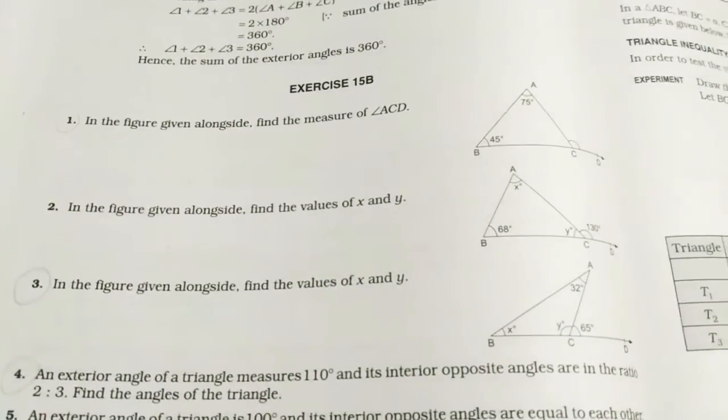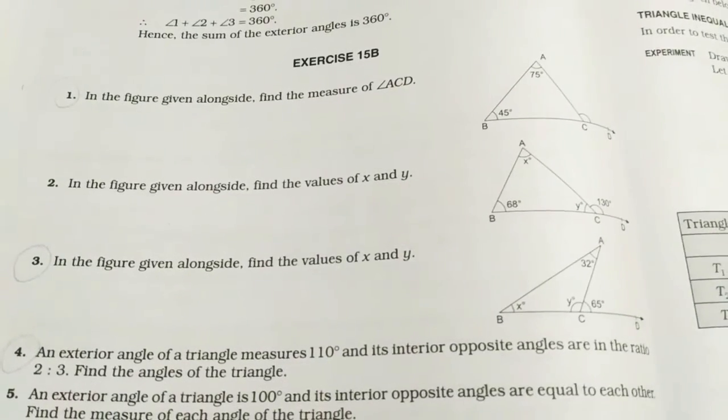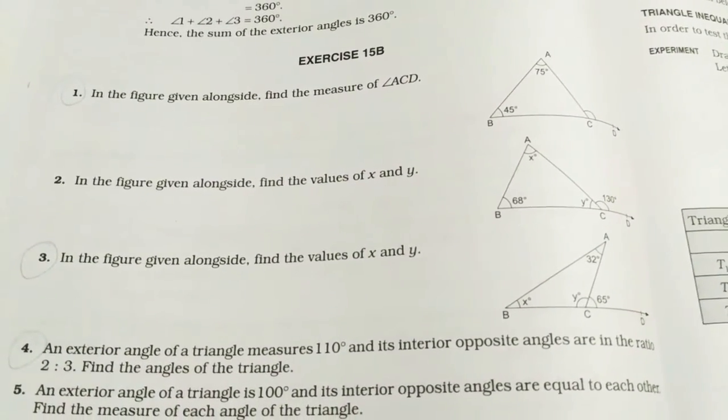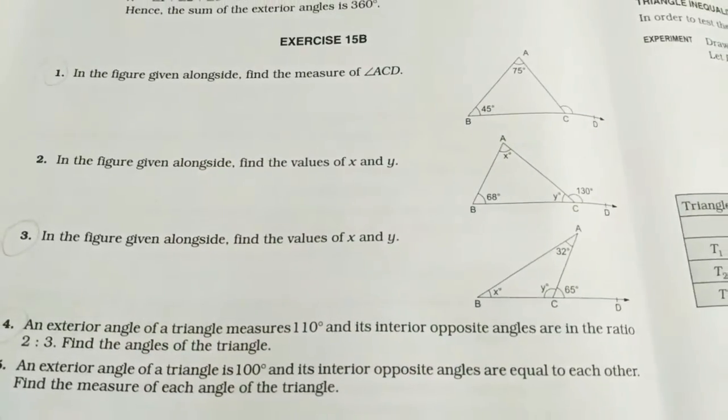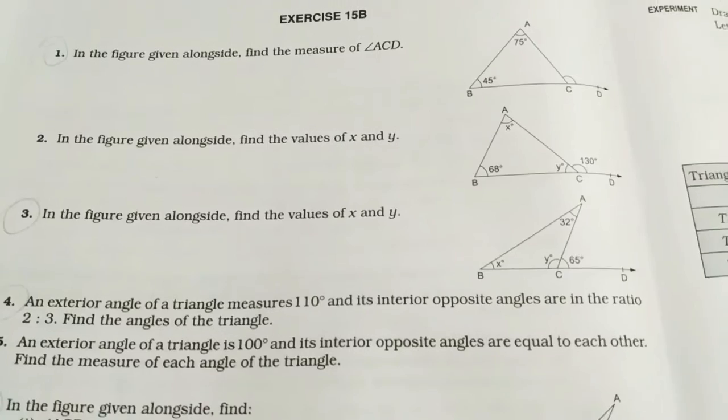So this is the exercise from R.S. Agarwal chapter properties of triangle, and this exercise completely depends on exterior angle properties.